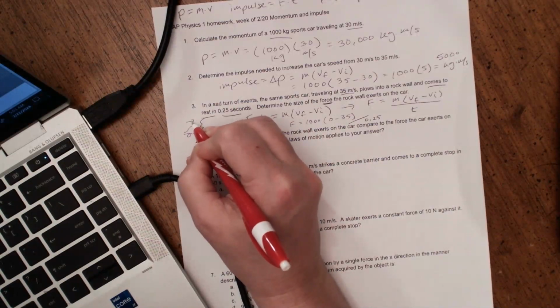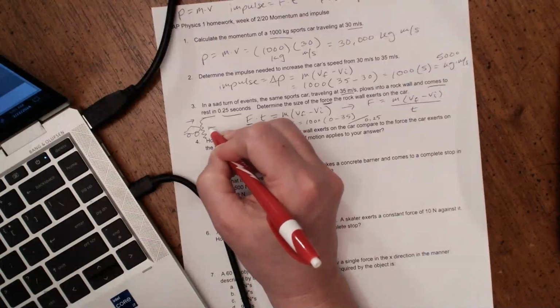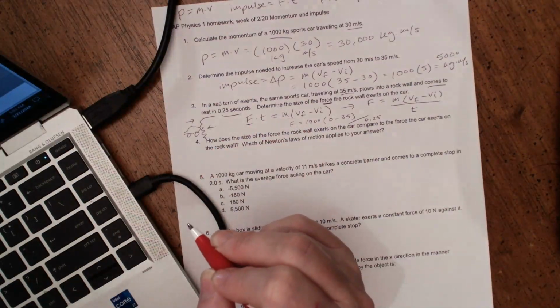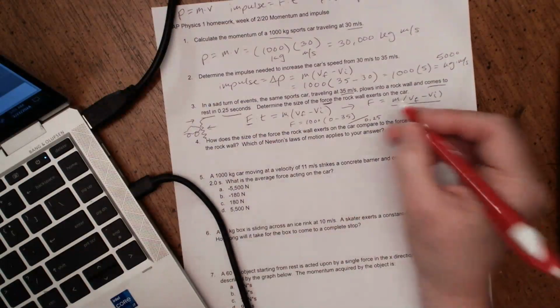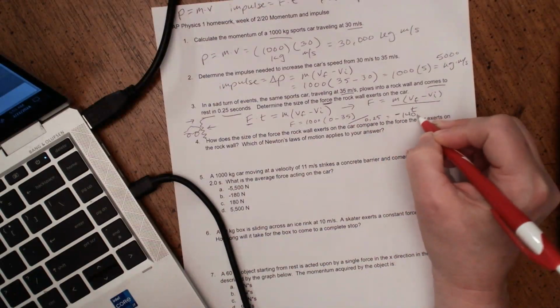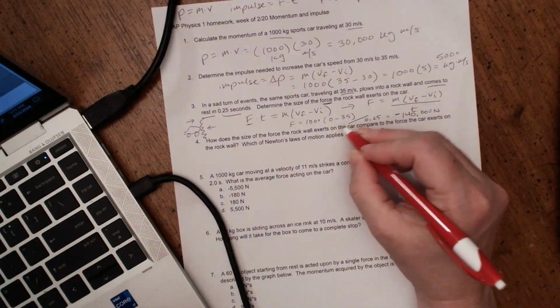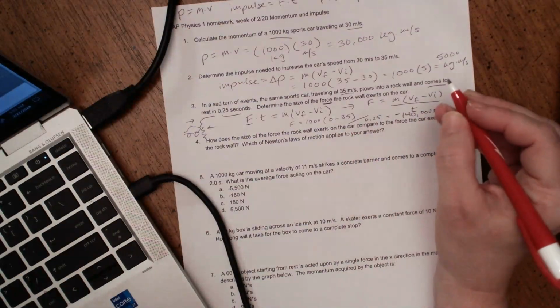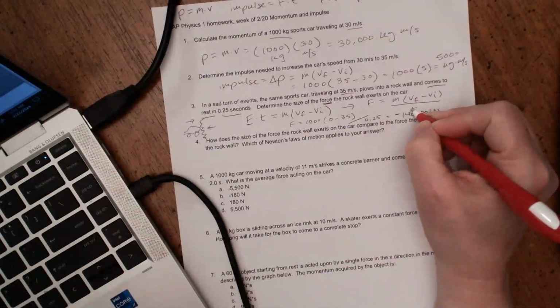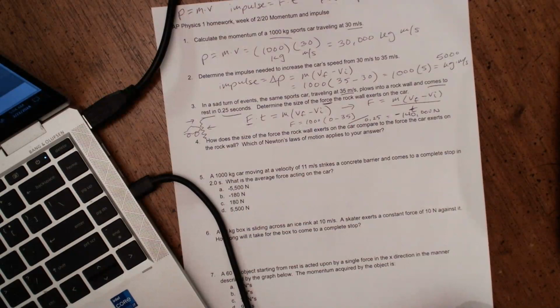The car is going to exert a force in this direction on the wall. The wall is going to exert a force back in the opposite direction, and that's why we get this negative. The negative is really coming from the change in velocity, because we were traveling at a higher rate of speed, and now we've stopped because we ran into the wall.